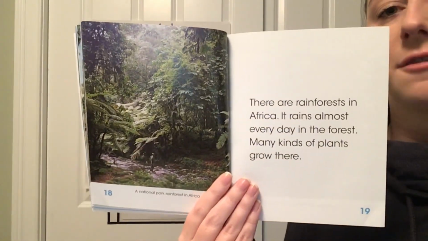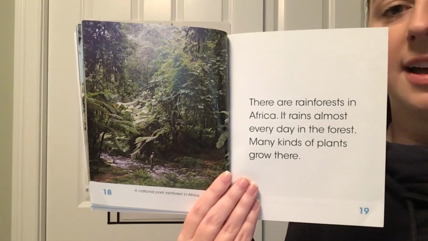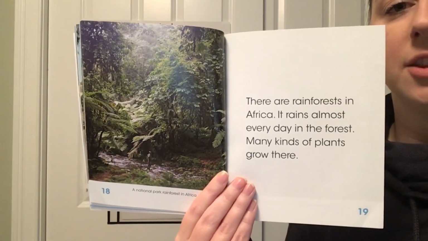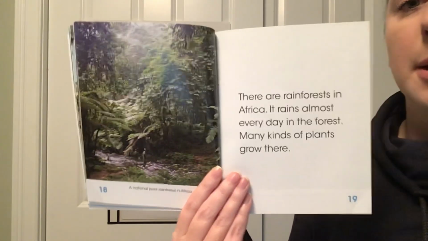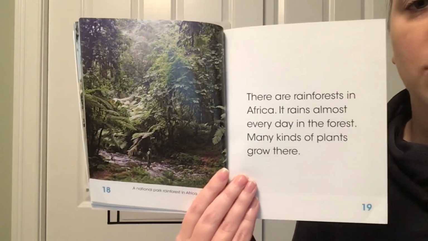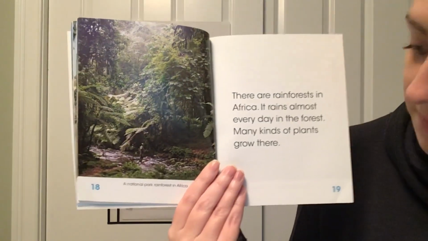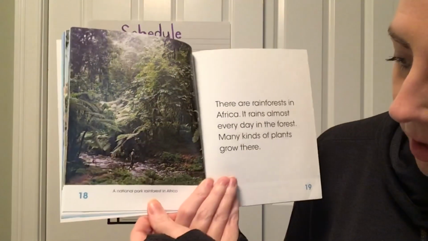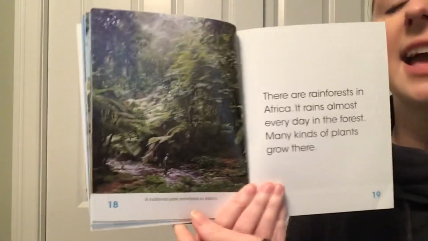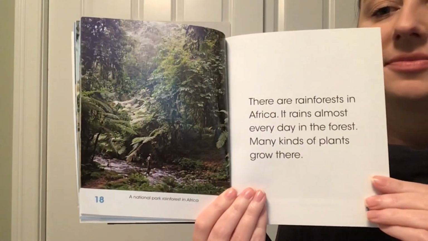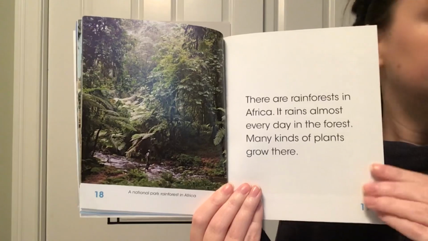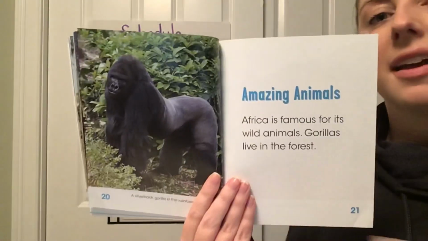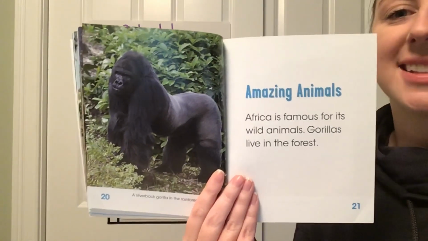There are rainforests in Africa. It rains almost every day in the forest. Many kinds of plants grow there. A national park rainforest in Africa. Amazing animals.